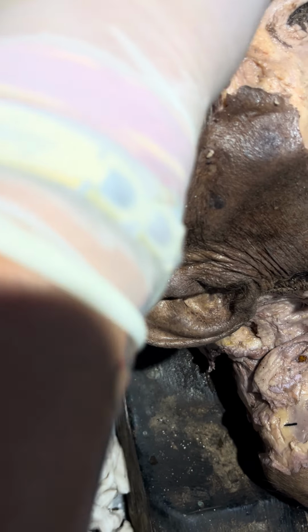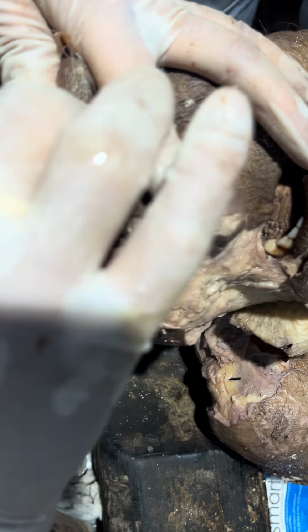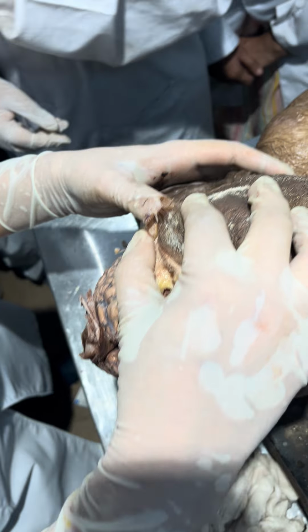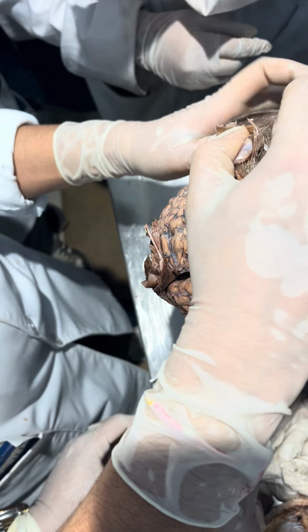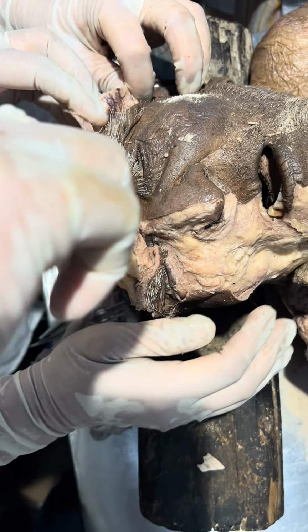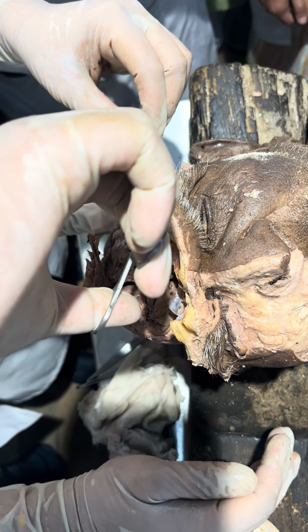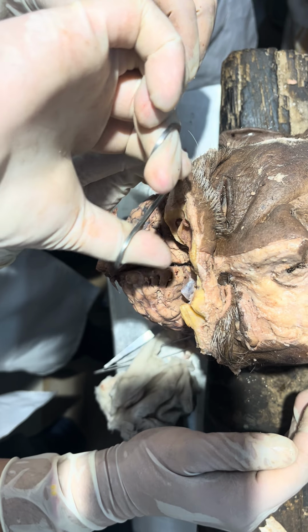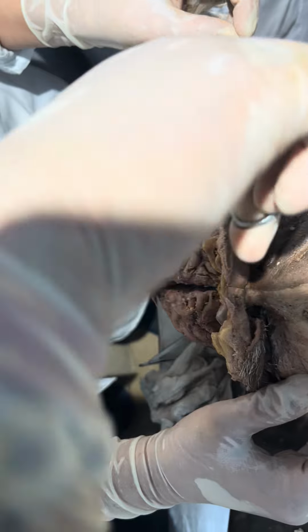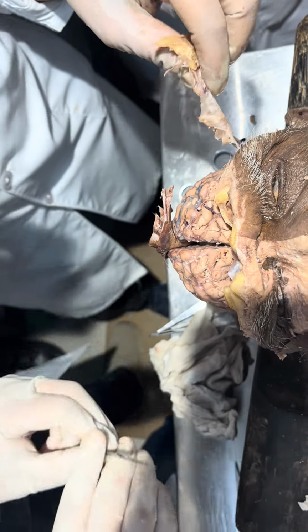Now I am doing the same procedure on the left side, and for cutting the attached margin of this tentorium cerebelli on the left side, I am repeating the procedure. Means I am turning the head on the right side to cut the attached margin of the tentorium cerebelli on the left side.